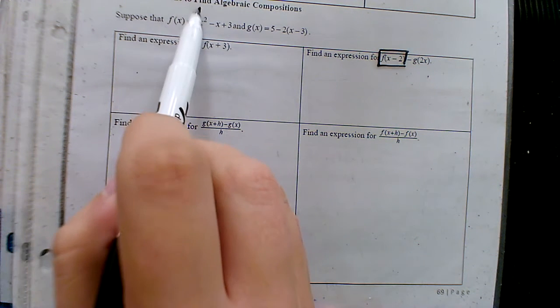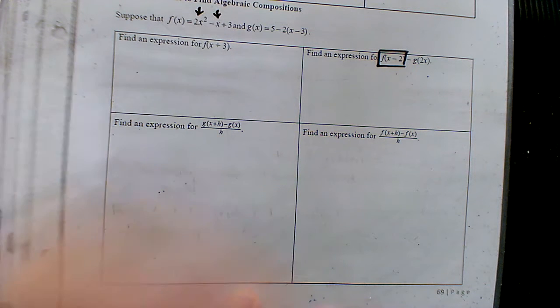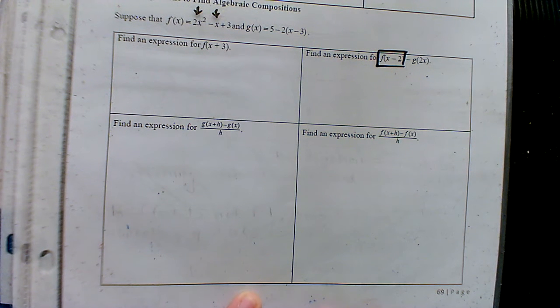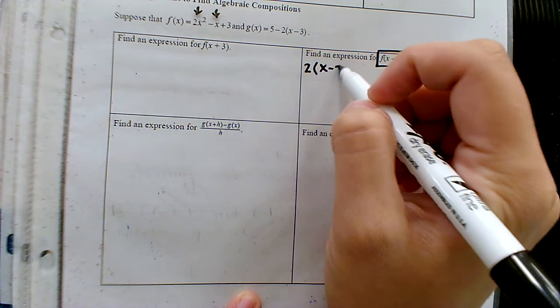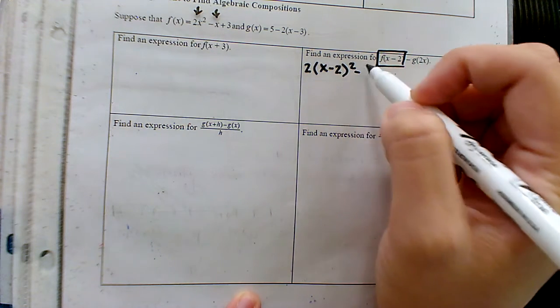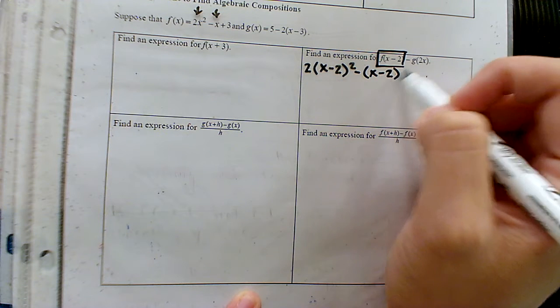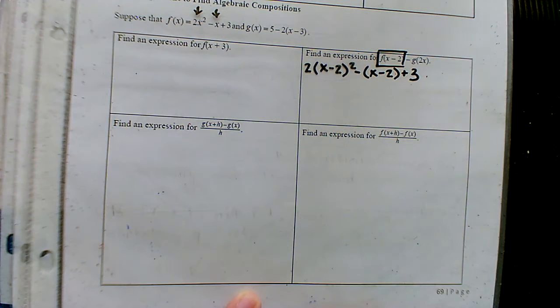So when you look at the f equation, we're going to plug in x minus 2 for both of those x values. And just like you would normally use parentheses when you plug in a number, we'll do the same thing when we're plugging in an expression. Okay, we're going to plug in x minus 2 for all the x's.